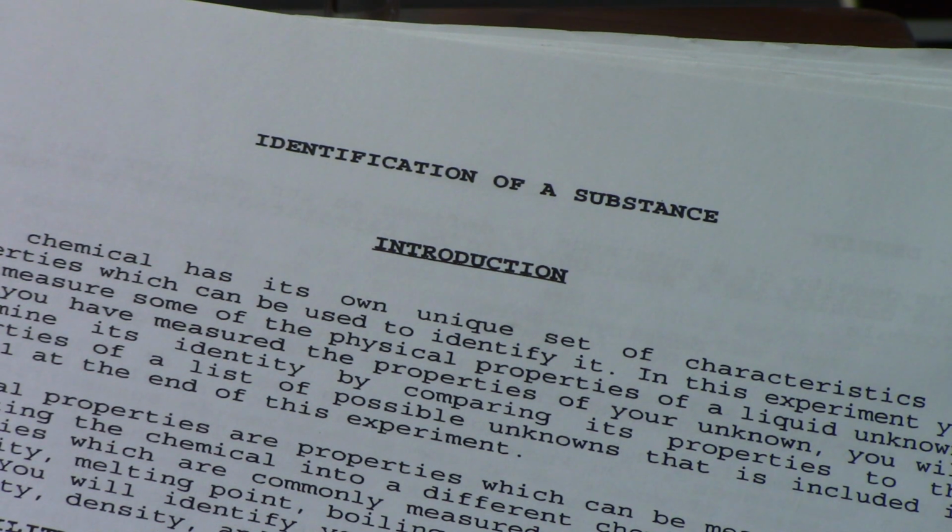Okay, so what I'm going to do is the first 2 parts, solubility and density. I want to do those first. I will add the boiling point as an added video, but it'll still be part of this lab.